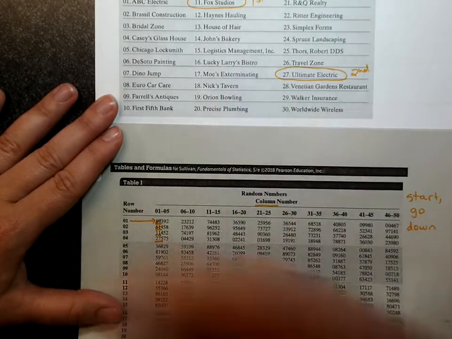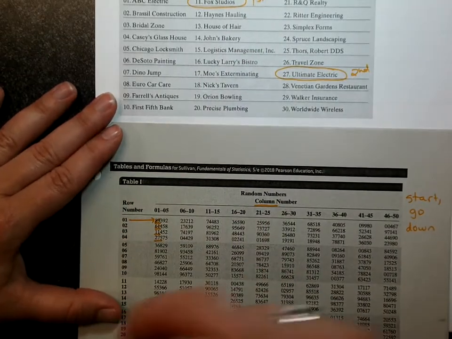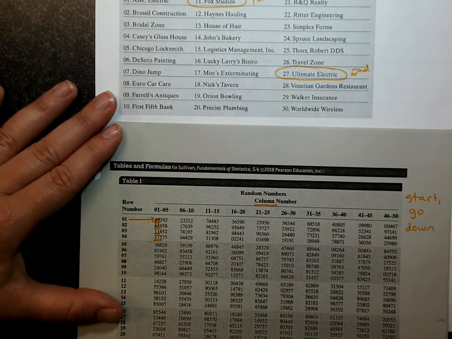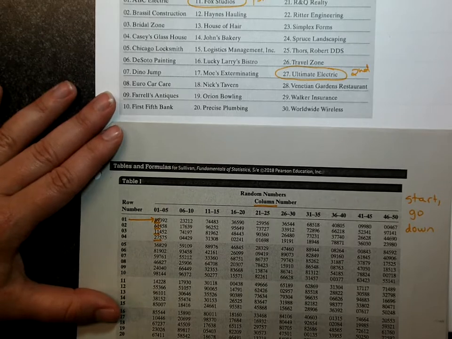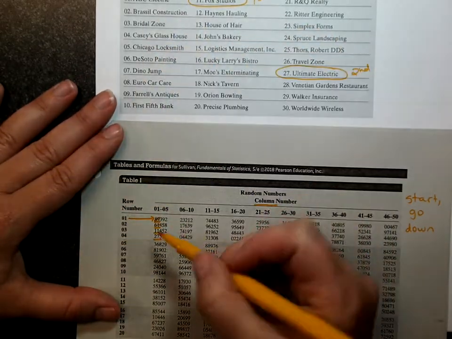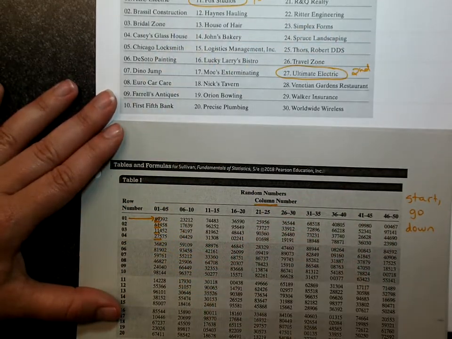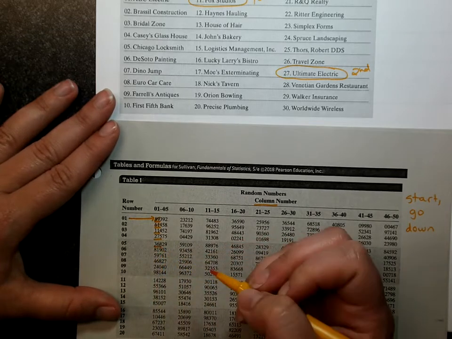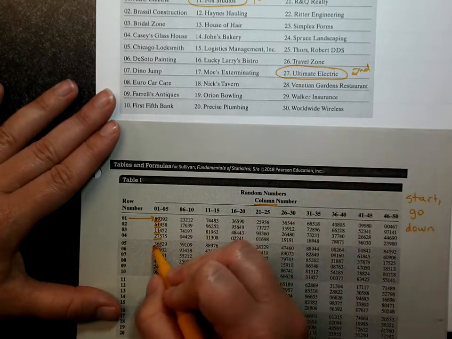So it's kind of like drawing names out of a hat, right? We draw a name, they're not there. Okay, next name, they're not there. Okay, next name, okay, they're there. They get chosen. So you're just like drawing numbers out of a hat. The next one we draw is 36, not in the frame, so we ignore it.